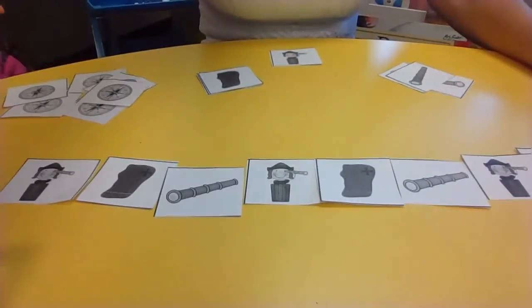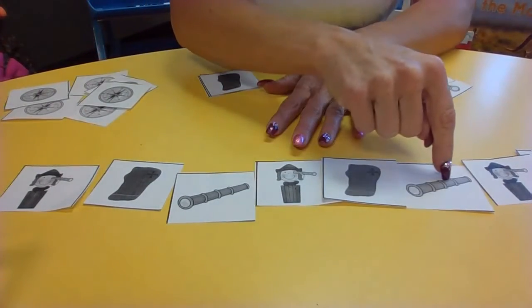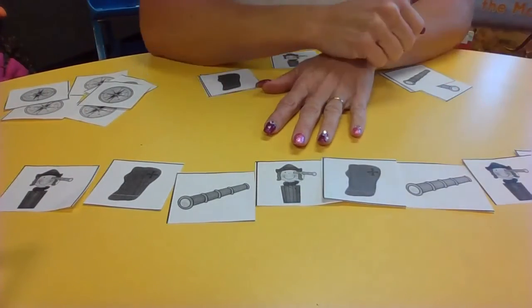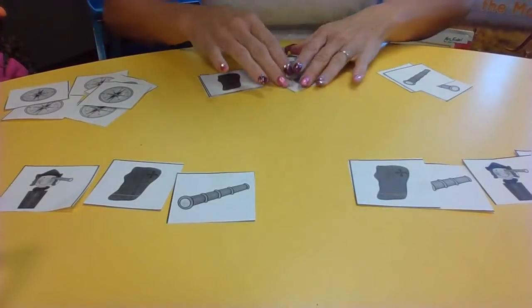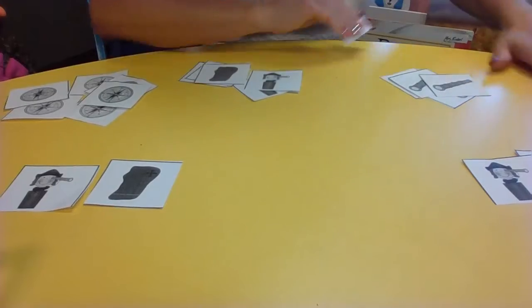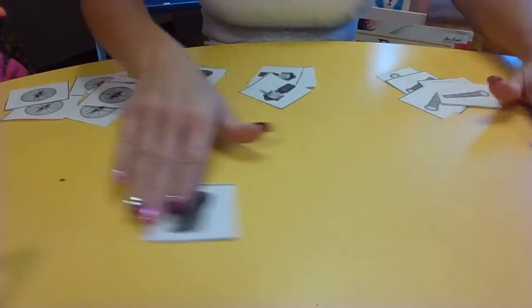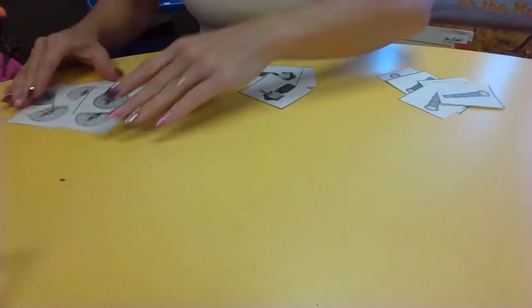And we could even go like this. We could say A, B, C, A, B, C, A, B, C. So I can build all sorts of different patterns. Maybe you could build a pattern and then see if there's a grown-up near you that could guess what kind of pattern you have or what would come next.